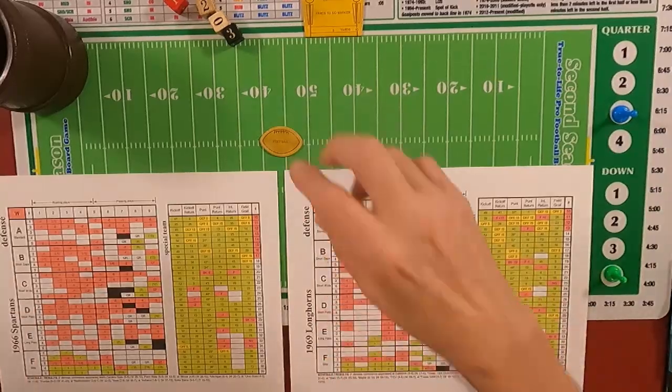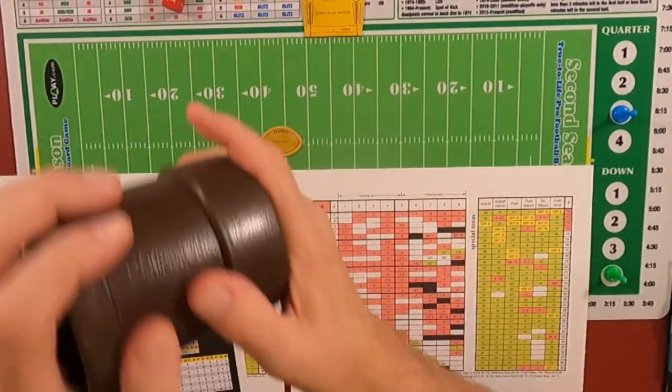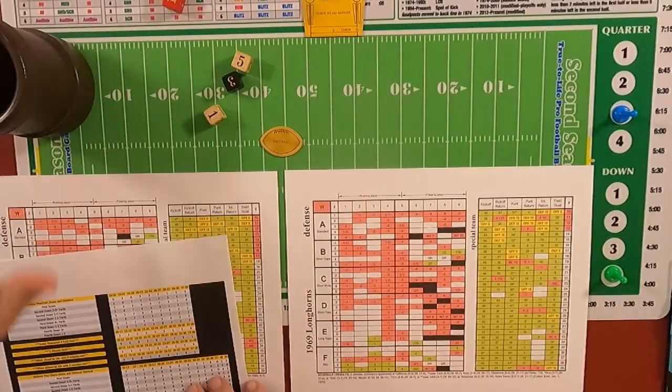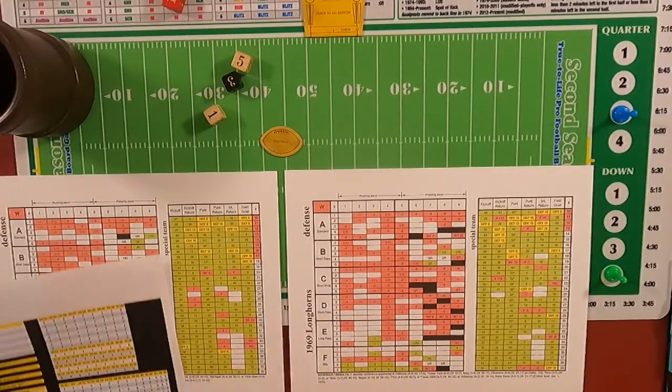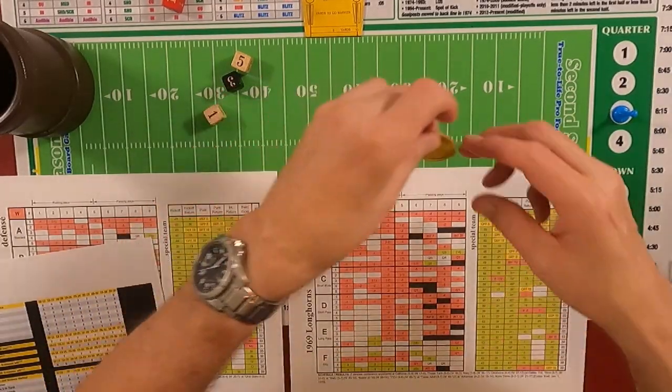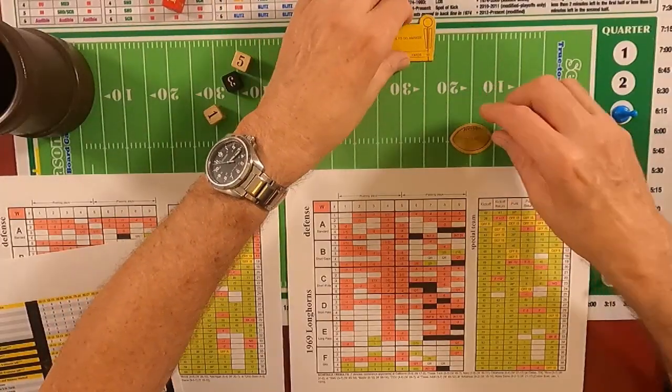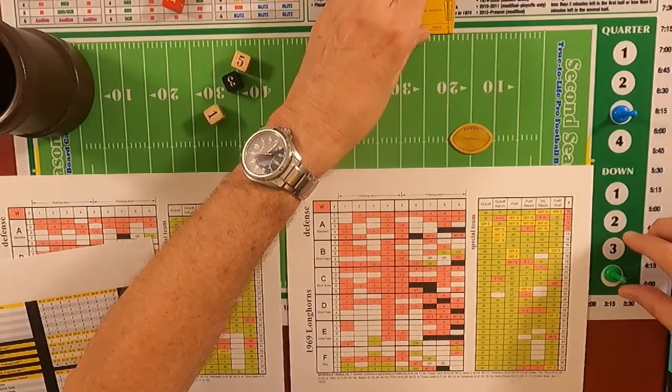Here comes the punt by Michigan State. Is 36. 52 and out of bounds. Well, 51 put it in the end zone, so we get it at the 20. So there we are, 1st down at the 20.